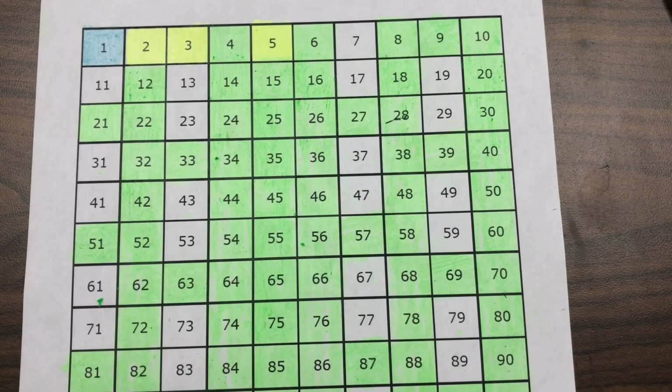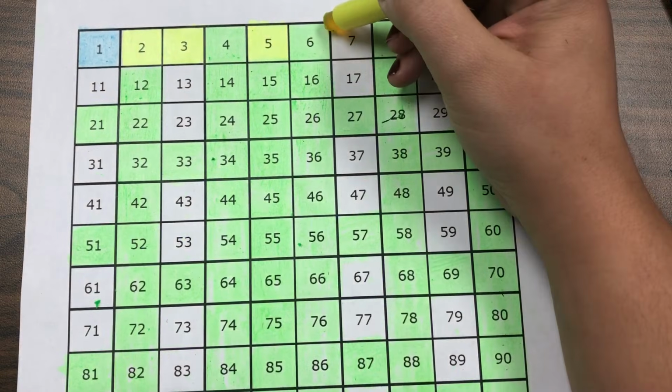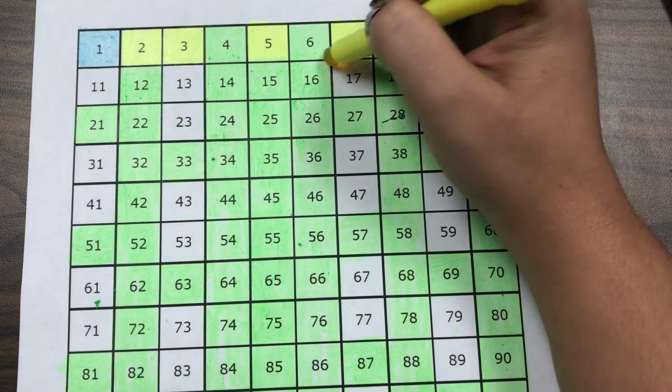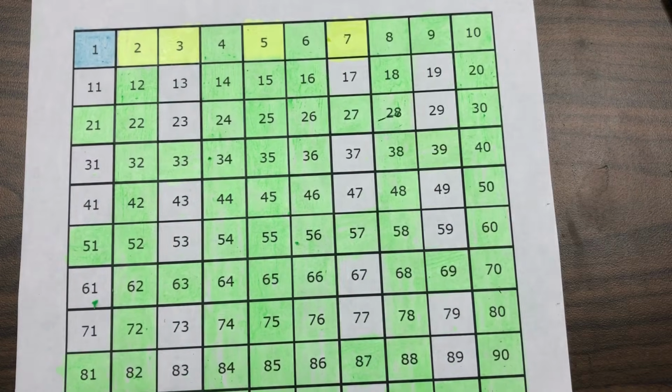Now, the last prime number that we're going to color is 7. Now, this time, we're going to count by 7s.